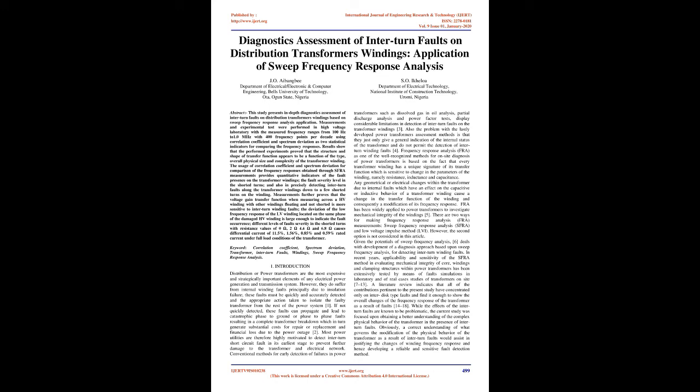Keywords: correlation coefficient, spectrum deviation, transformer, inter-turn faults, windings, sweep frequency response analysis. 1. Introduction. Distribution or power transformers are the most expensive and strategically important elements of any electrical power generation and transmission system. However, they do suffer from internal winding faults, principally due to insulation failure. These faults must be quickly and accurately detected and the appropriate action taken to isolate the faulty transformer from the rest of the power system.